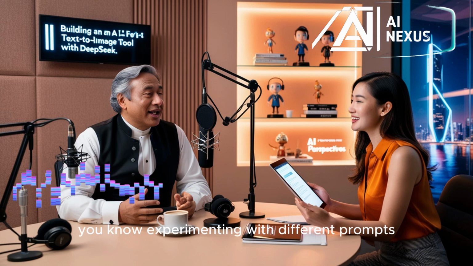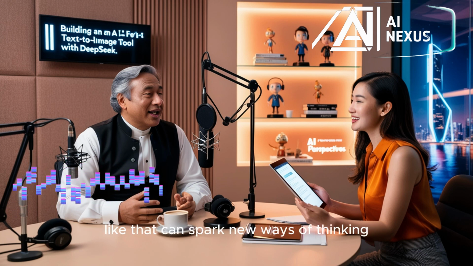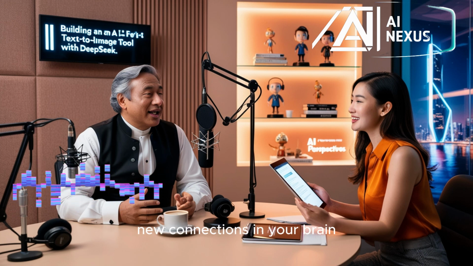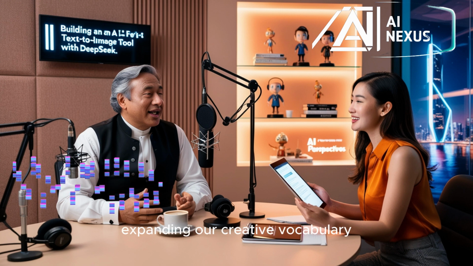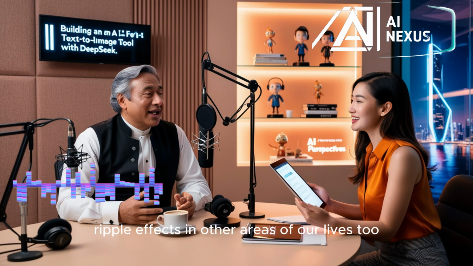And it's not just about the final product, it's about the process of creation. Experimenting with different prompts, playing with color palettes, seeing your ideas take shape on the screen, that can spark new ways of thinking, new connections in your brain. It's like we're training our imaginations, expanding our creative vocabulary. And I bet that has ripple effects in other areas of our lives too.